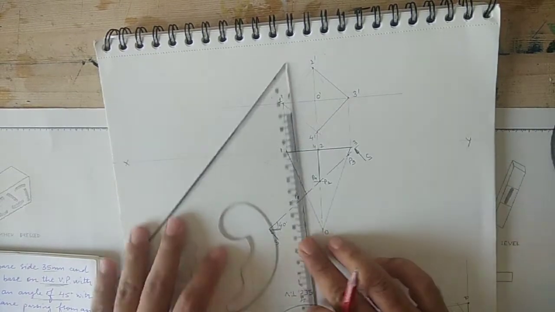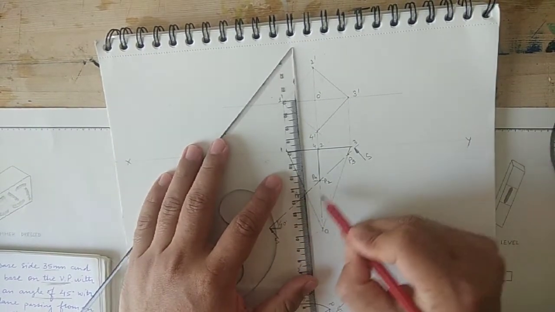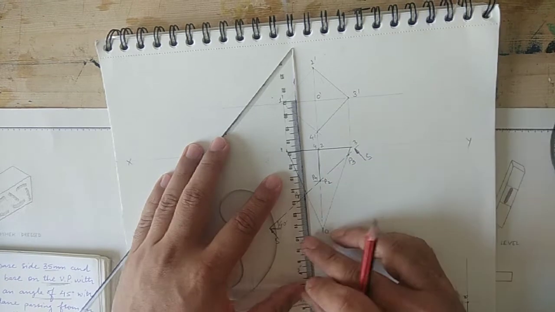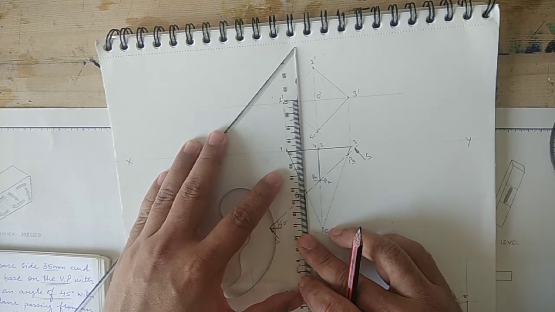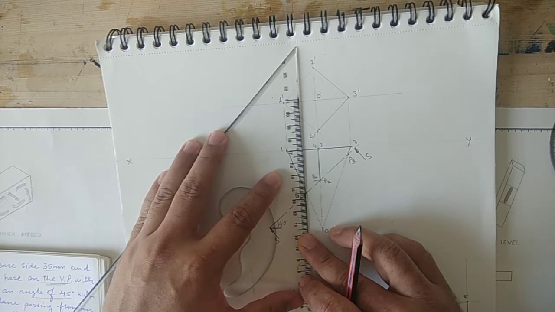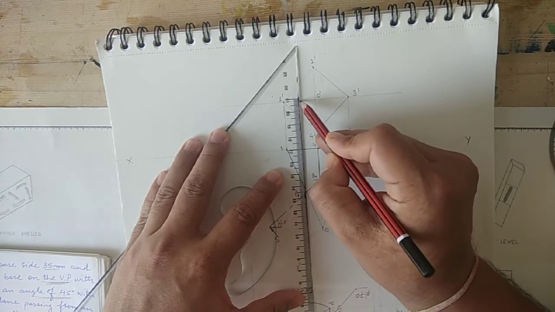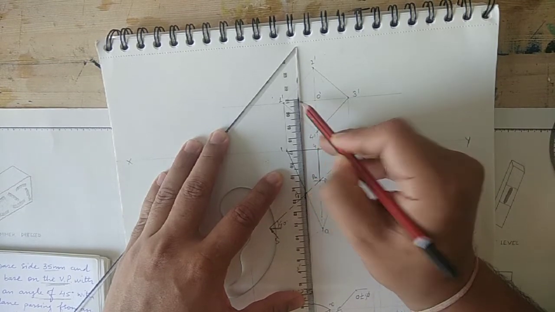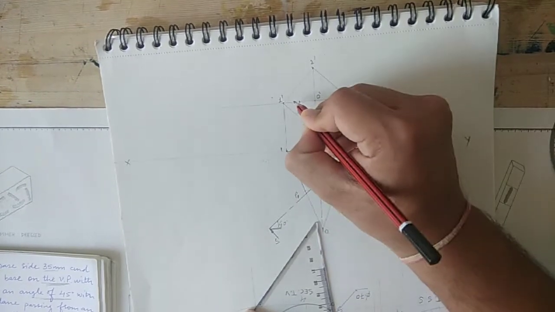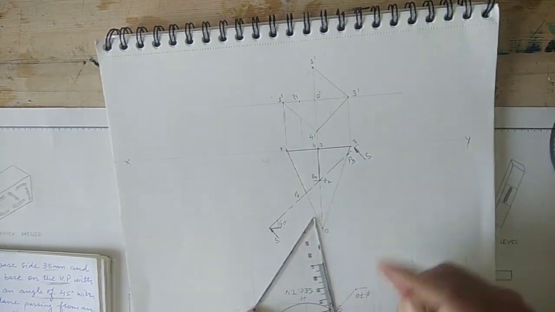After that class, extend all points P1, P2, P3 and P4 vertically upward. This point is your P1.